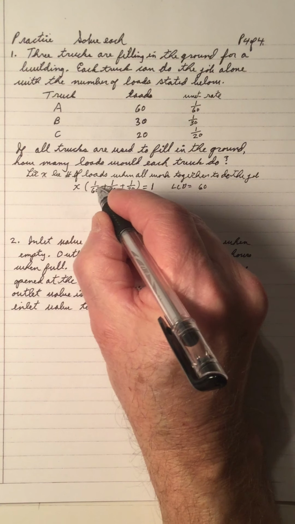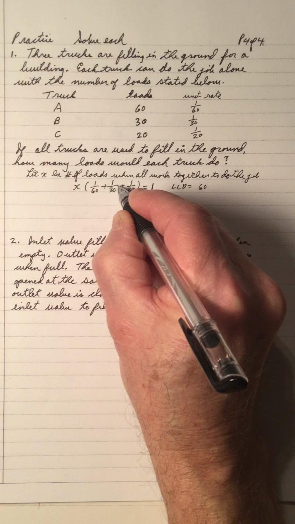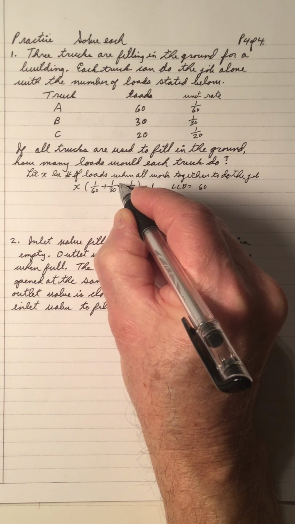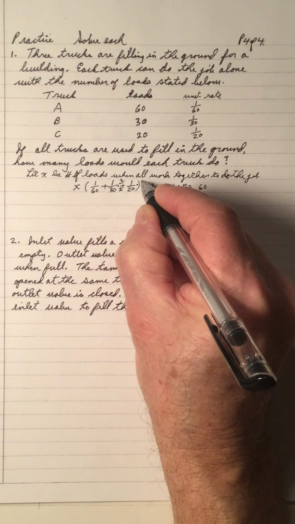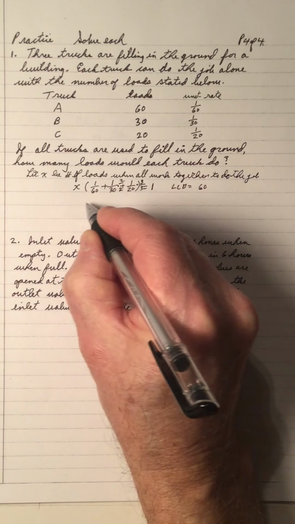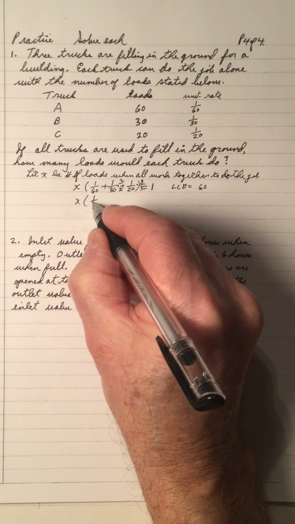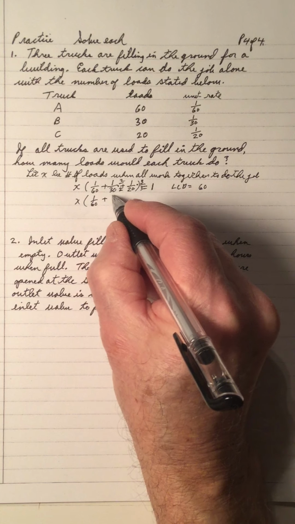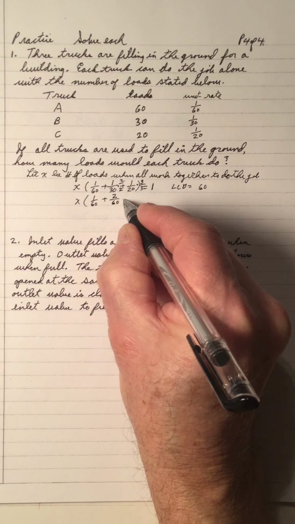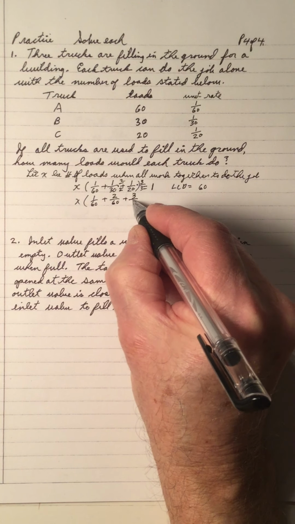So that means 60 is okay, 30 is going to be multiplied by 2 over 2, and 20 is going to be multiplied by 3 over 3. So X, that's 1 over 60. Multiplying by 2 gives you 2 over 60. Multiplying by 3 gives you 3 over 60.